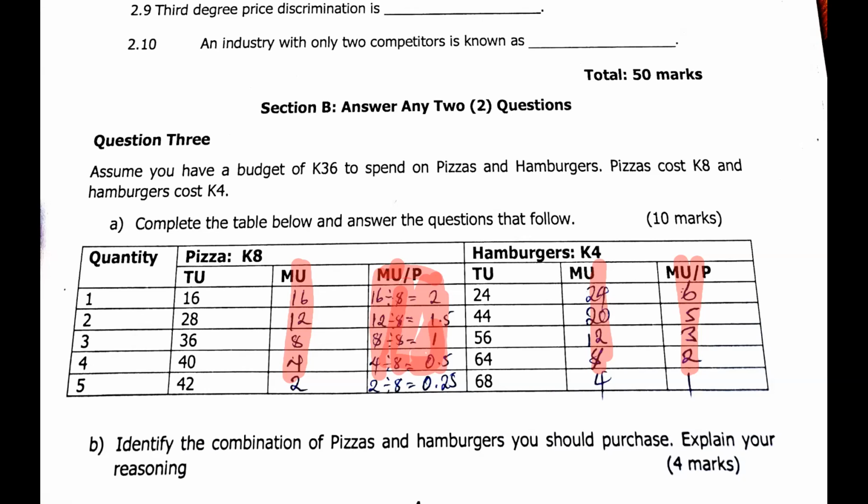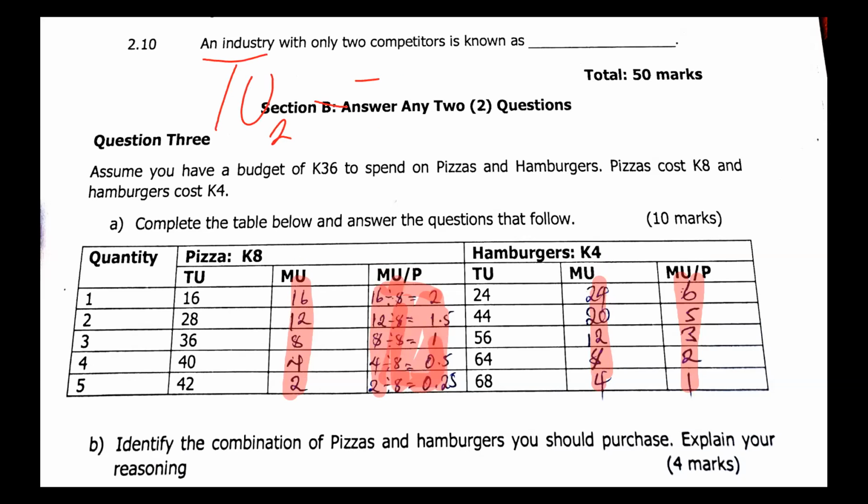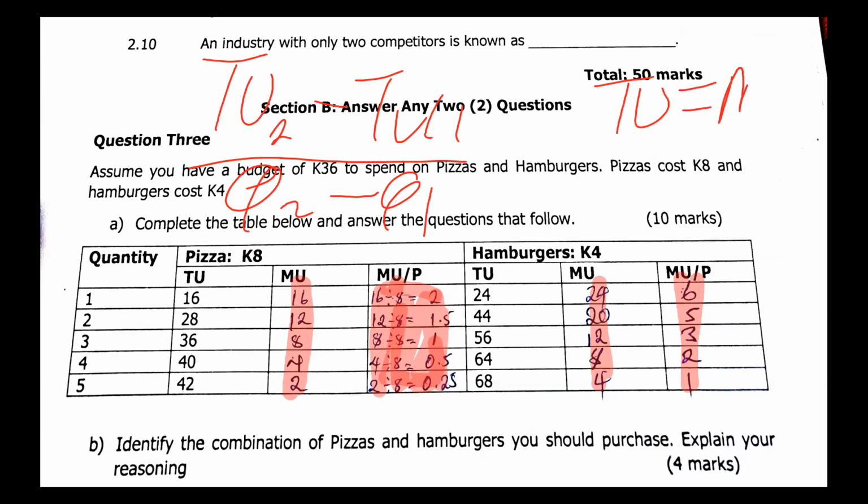It is total utility 2 minus total utility 1 over quantity 2 minus quantity 1, just like that for any unit. Bearing in mind that for the first unit, total utility is equal to marginal utility. Which simply means at quantity 1, total utility 16 shall be equal to our marginal utility 16. Is that okay? Yes, sir.